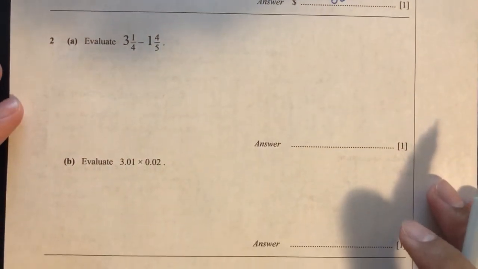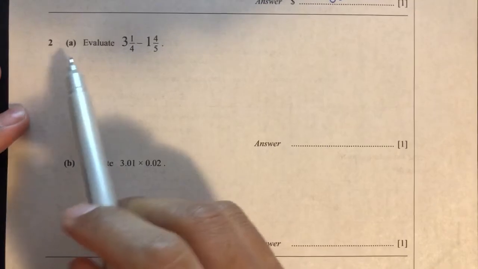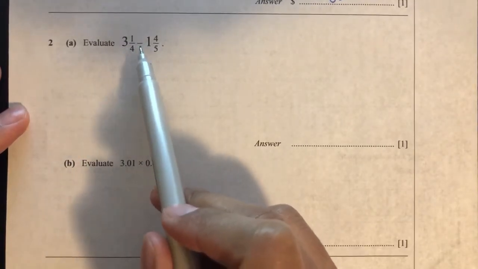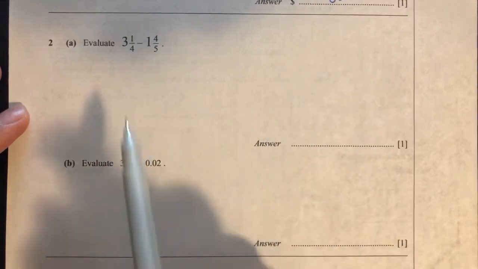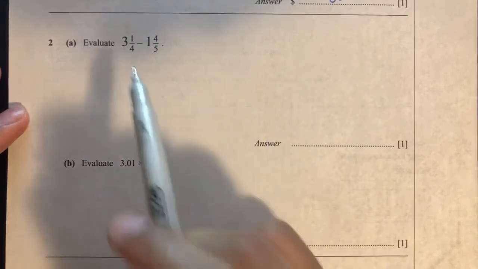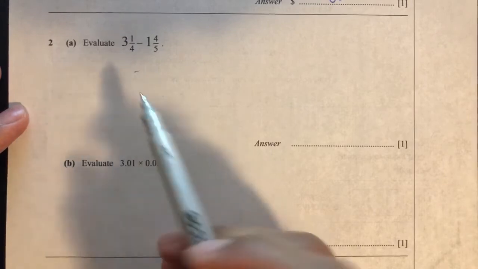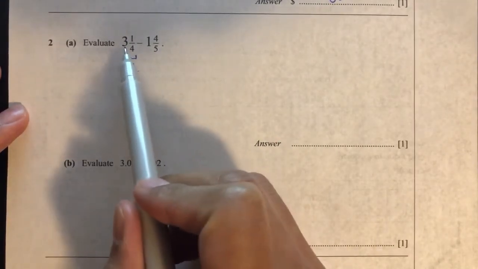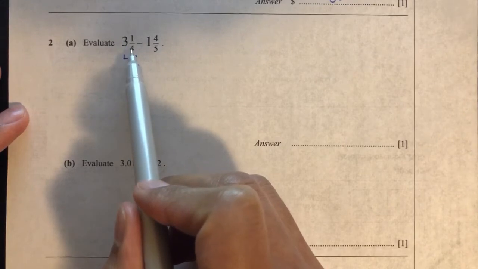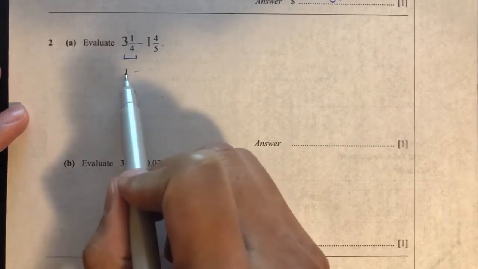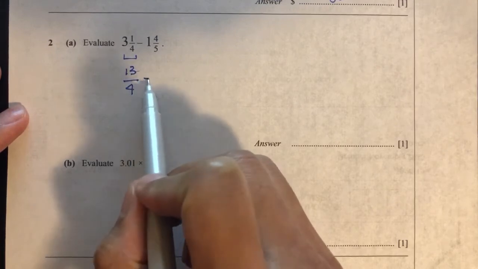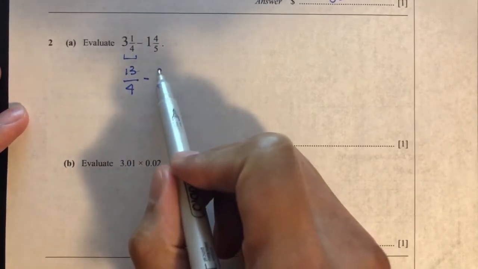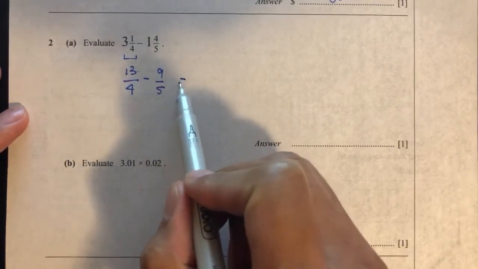So now moving on to question number 2 actually. Part A. Evaluate 3 and 1 over 4 minus 1 and 4 over 5. This is a mixed number. So we first have to expand those and solve the subtraction. How do you expand this? You have to do 3 times 4 is 12, plus 1 is 13, so 13 over 4, minus 1 times 5 is 5, plus 4 is 9, so 9 over 5.